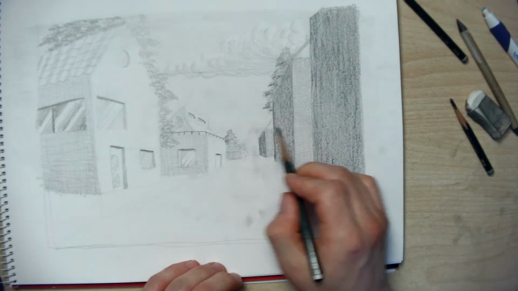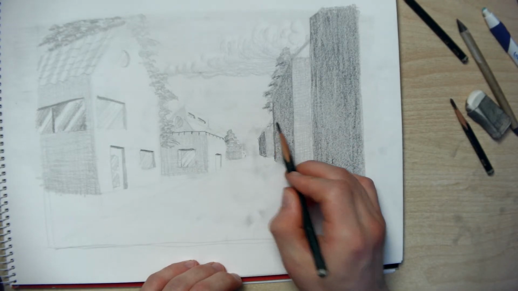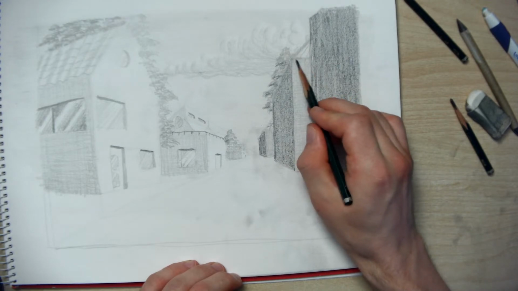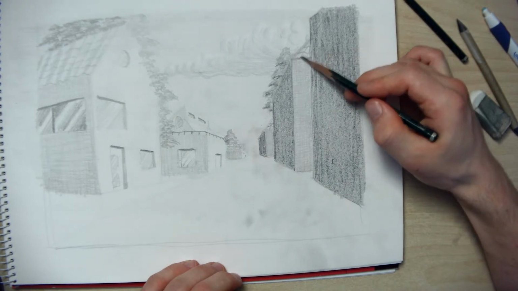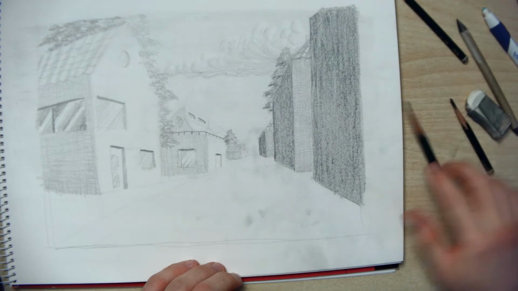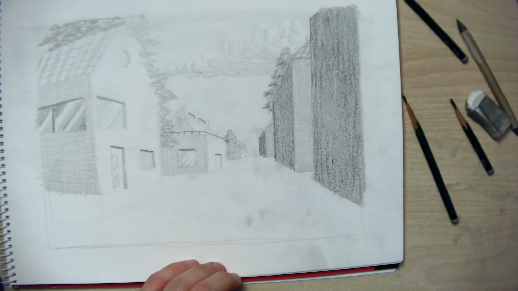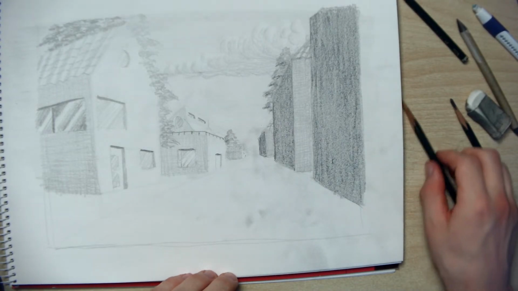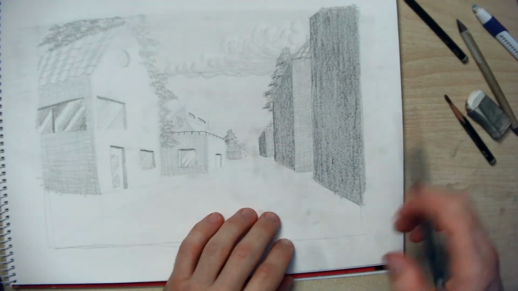The next thing I have to do is just to add some structure up here, add some more tiles to those roofs. Maybe like so. A little bit of a highlight in here. Okay. Now let's go get the details in those right buildings.